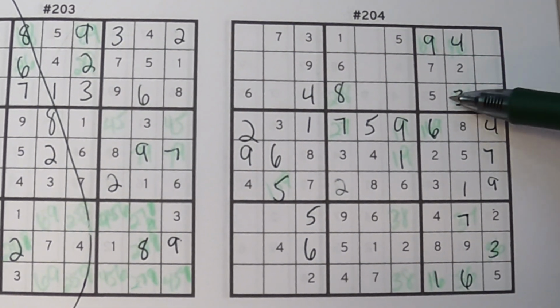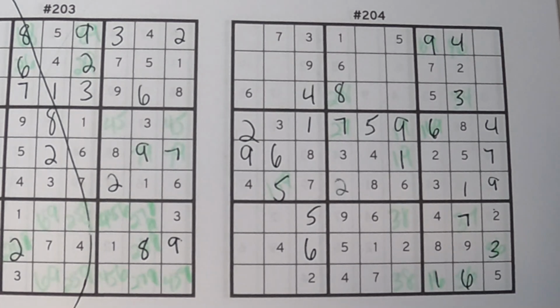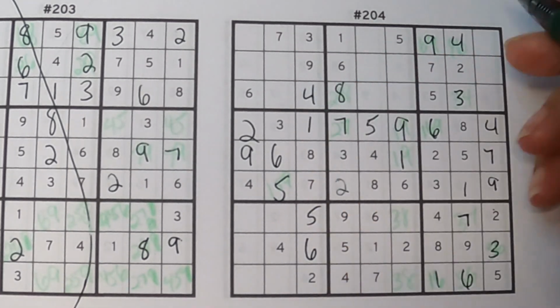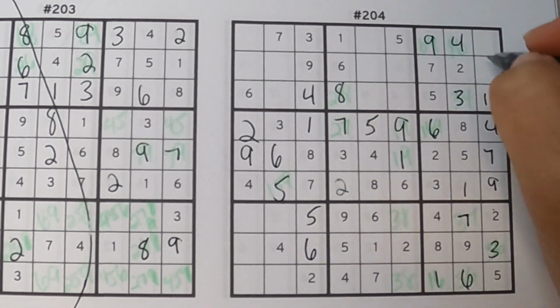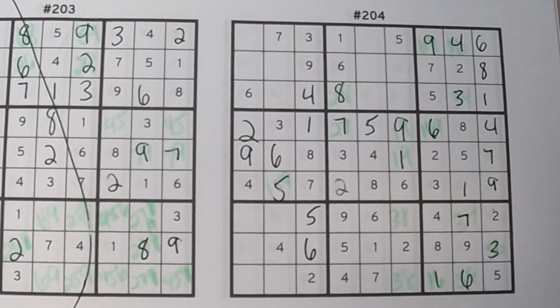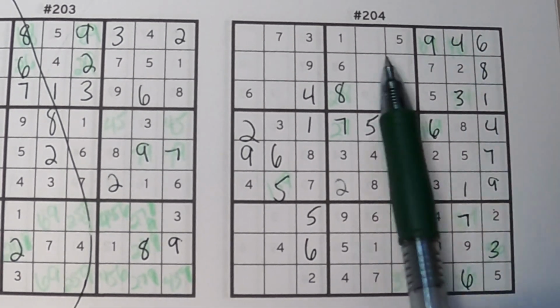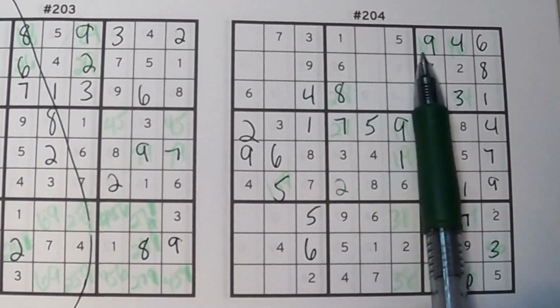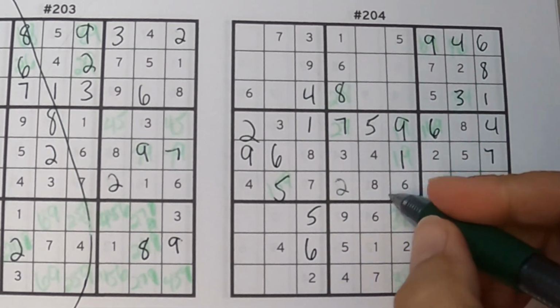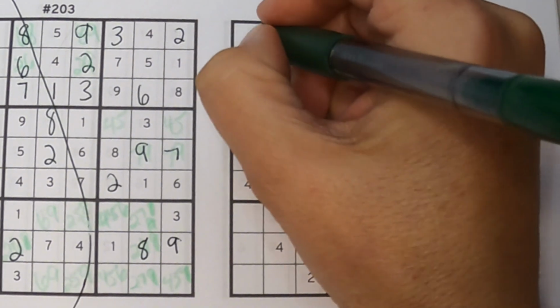For this box now, we're missing 1, 6, and 8. We've got 6 and 8 here, so this is our 1. 6 here, so 8, 6. For this top row now, we're missing 2 and 8. We've got an 8 here, so 2, 8.